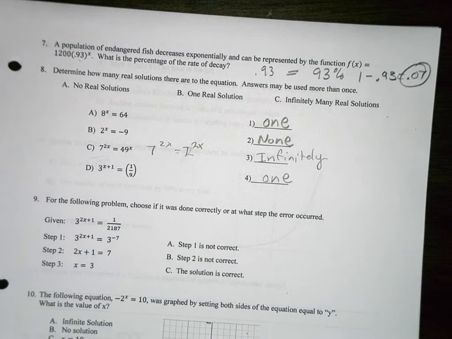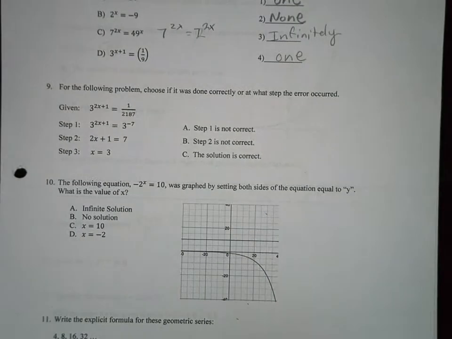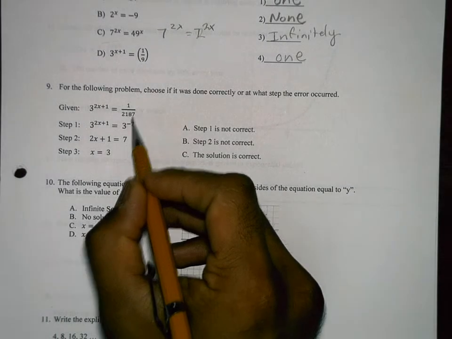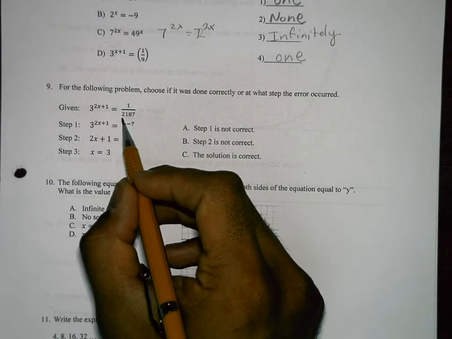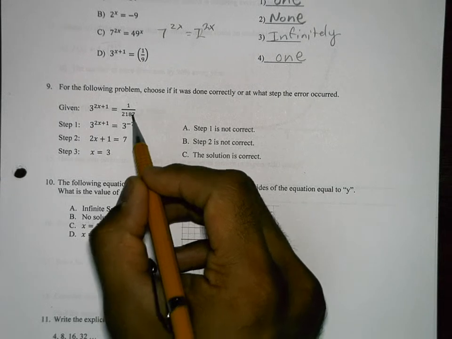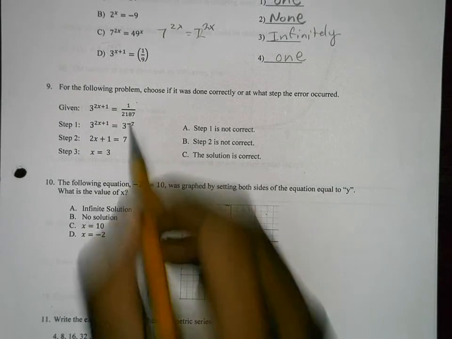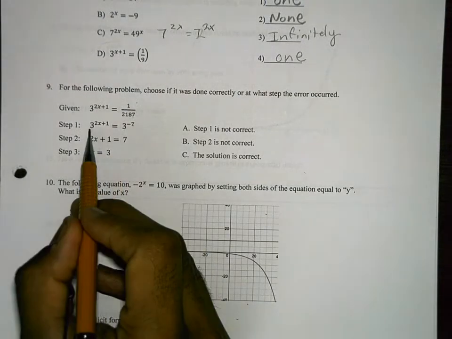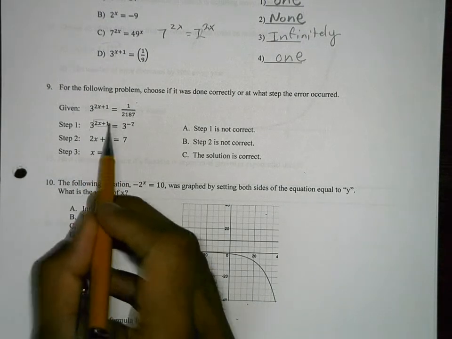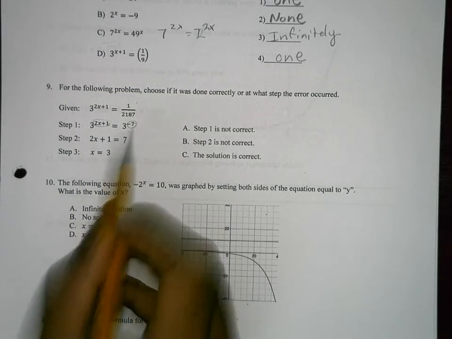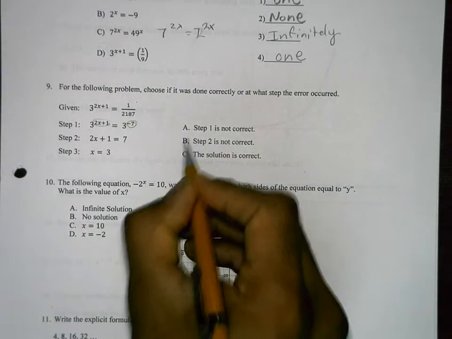Number 9, where do I see the mistake? The first thing they said is, okay, so 3 to the 7th is 2,187, so that's fine. The reason it's negative is because they moved it up, so that works. And then they got them both set to bases of 3, so you should have set this equal to that, and they didn't because look, that's a negative, that's a positive 7. It should be a negative 7, so step 2 is incorrect.